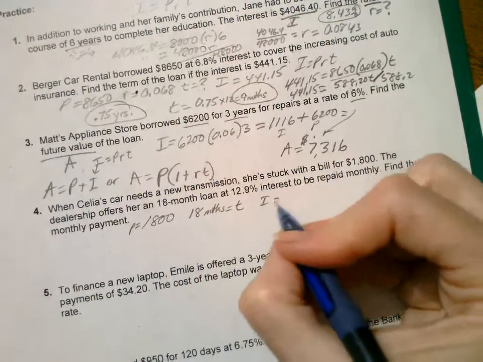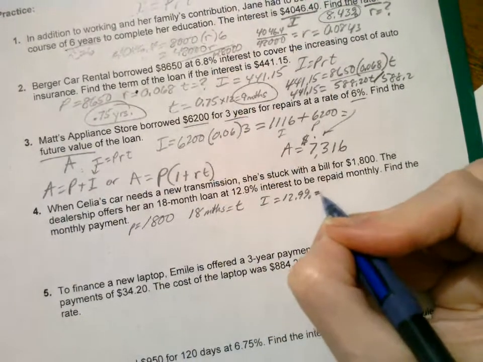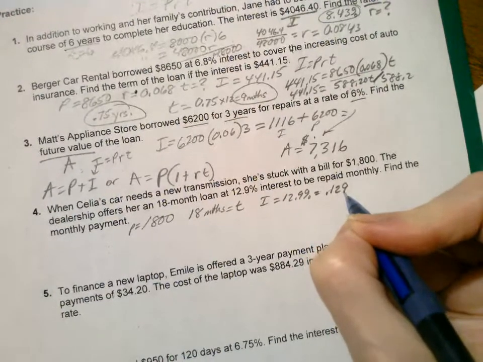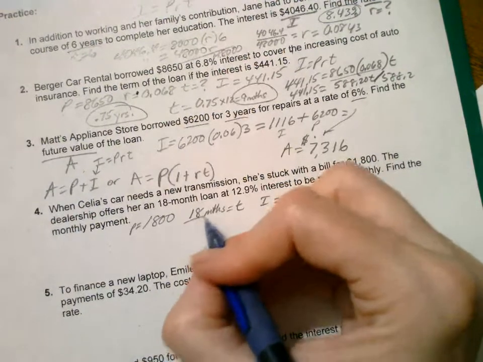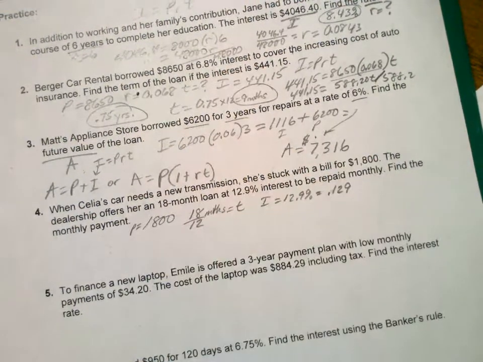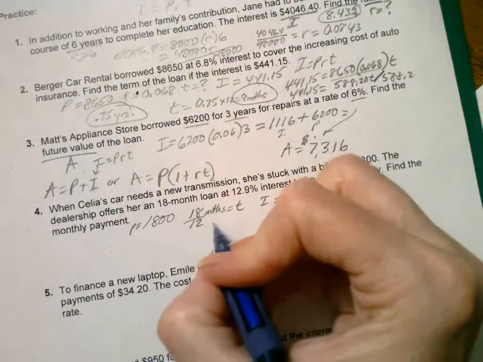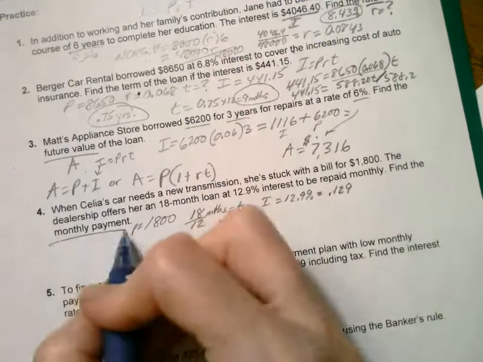The interest is 12.9%, or 0.129. 18 months divided by 12, you're going to get 1.5, or 1.5 equals T.